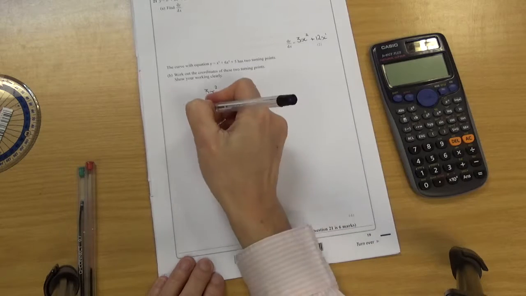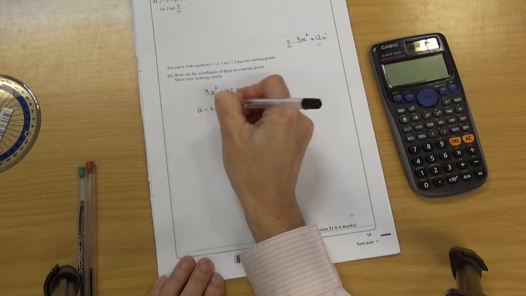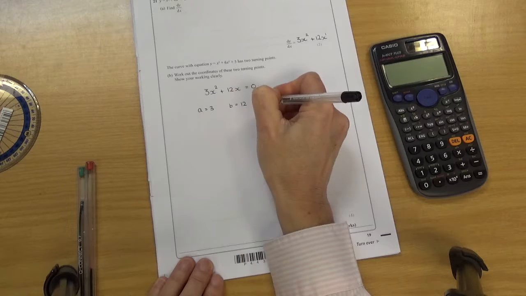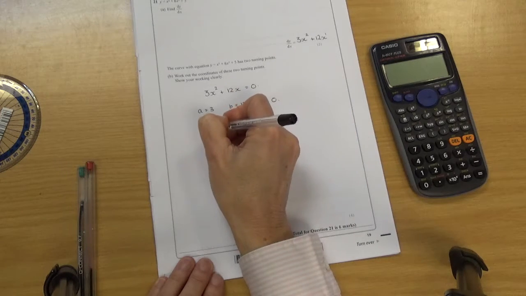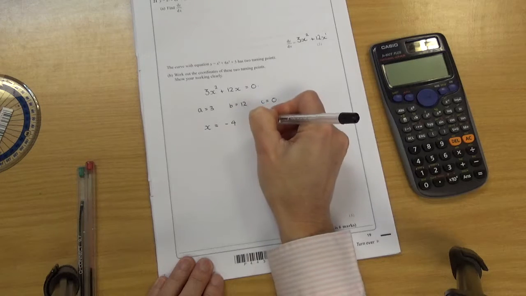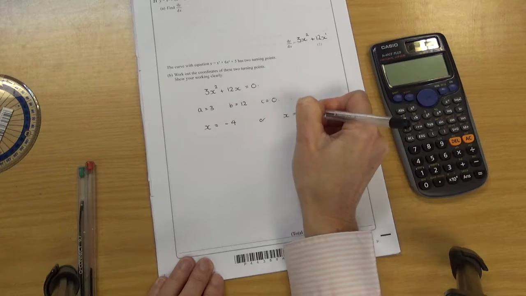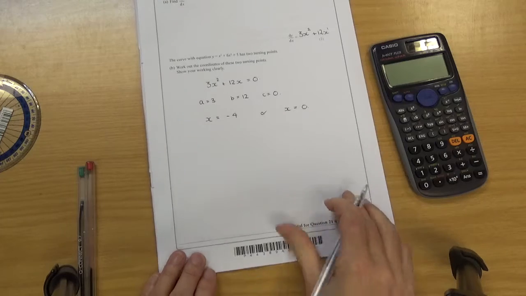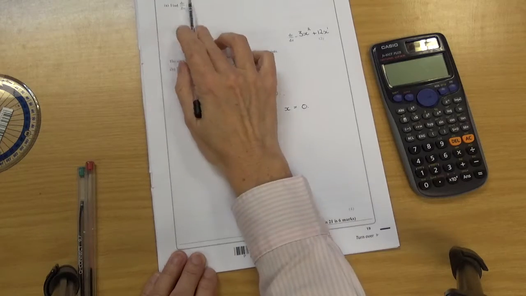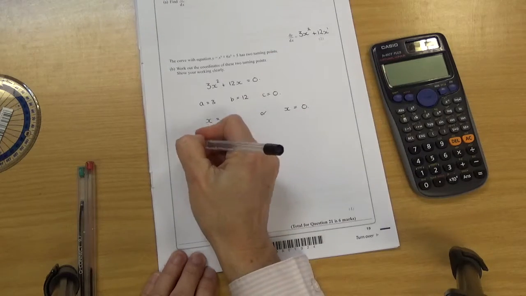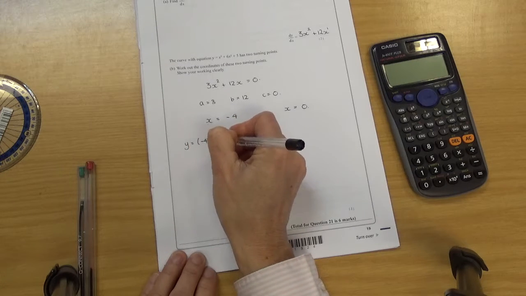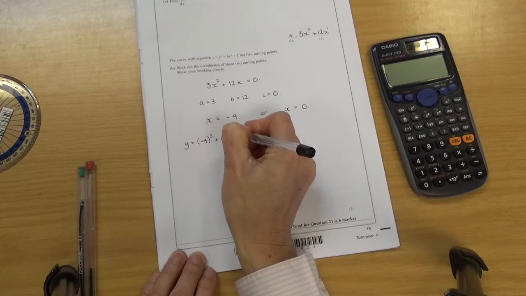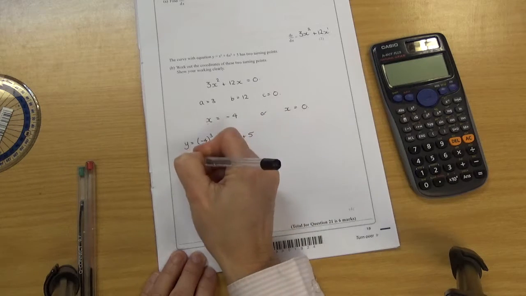So I could use the quadratic formula, a equals 3, b equals 12, c equals 0. I get that x equals negative 4 or x equals 0. If x is negative 4, I need to put it back into the formula, so negative 4 cubed plus 6 lots of negative 4 squared plus 5.